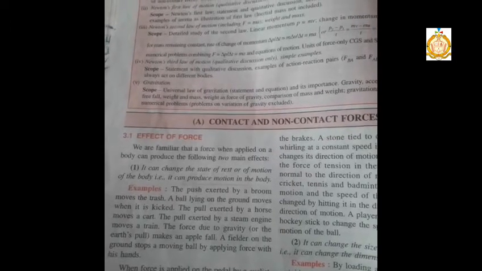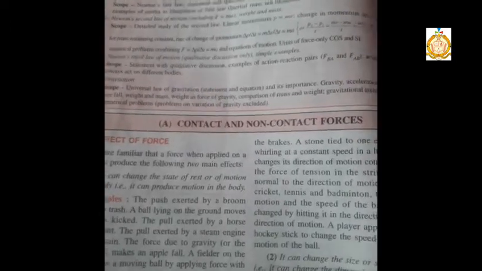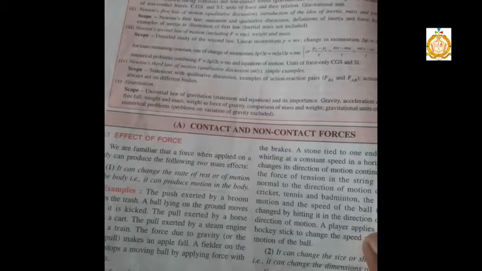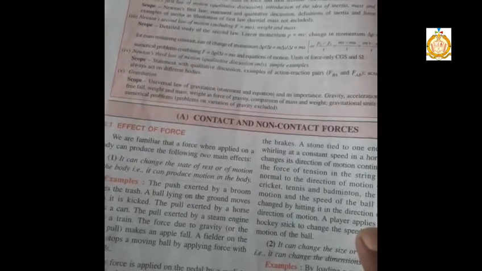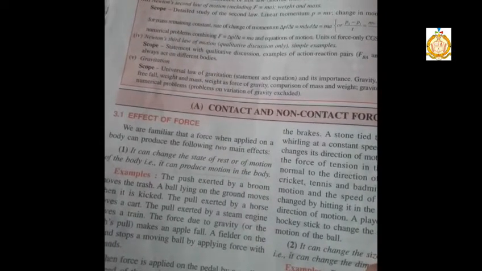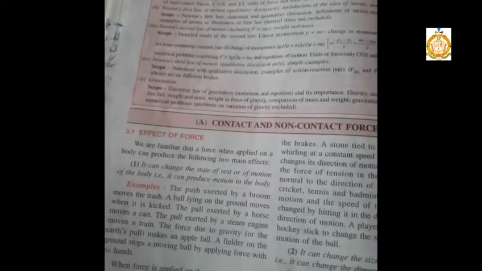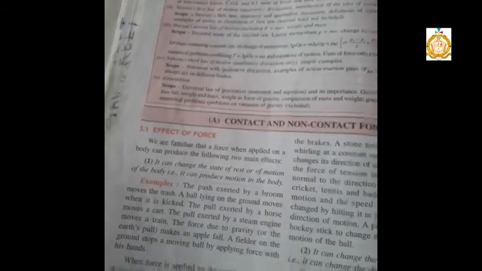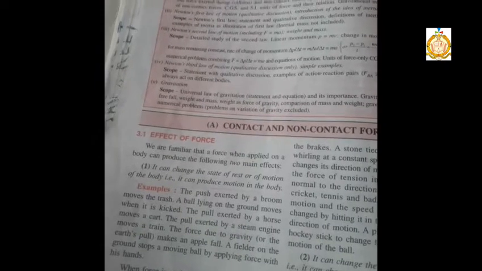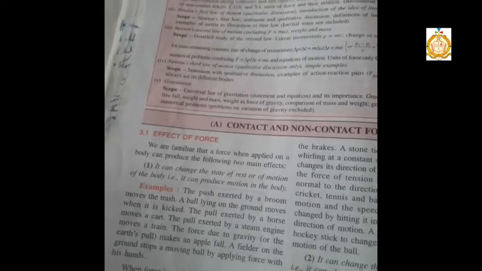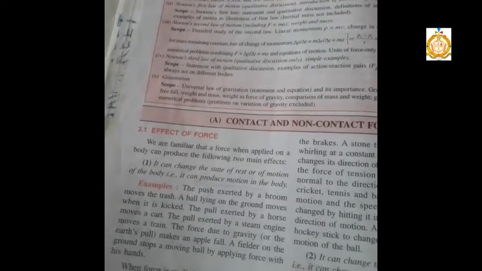Contact force is that force, that physical cause, which changes either the size or the shape or the state of rest or of motion of the body. वो फोर्स जो फिजिकली टच करके बॉडी के साइज को चेंज कर दे, शेप को चेंज कर दे, रेस्ट को मोशन में, जो रेस्ट में है उसको मोशन में ले आए, जो मोशन में है उसको रेस्ट में ले आए, that type of force is called contact forces.